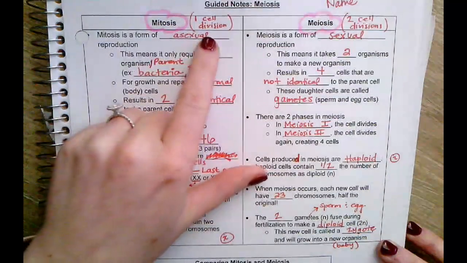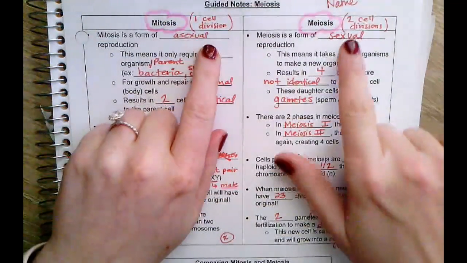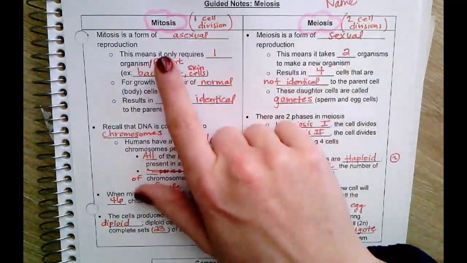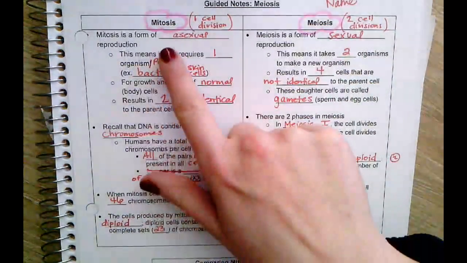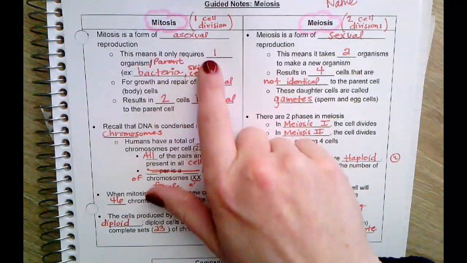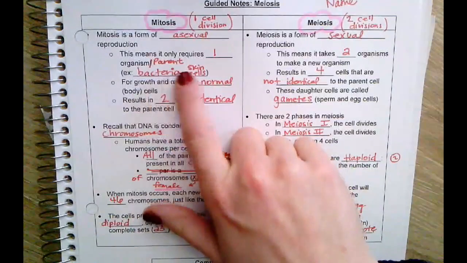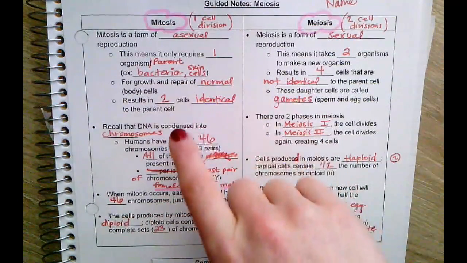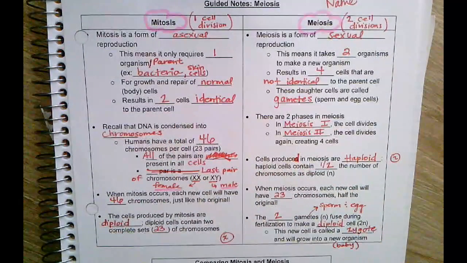So mitosis again is one cell division, where meiosis has two cell divisions, meiosis 1 and meiosis 2. Mitosis, let's talk about this column. Mitosis is a form of asexual reproduction. This means that it only requires one parent organism. So an example would be bacteria or skin cells. It's for growth and repair of normal body cells. It results in two identical cells to the parent.